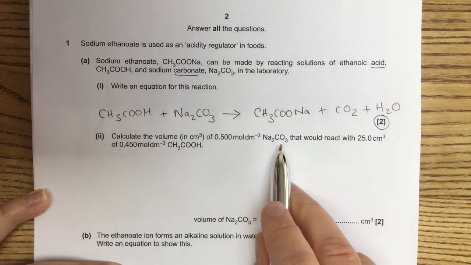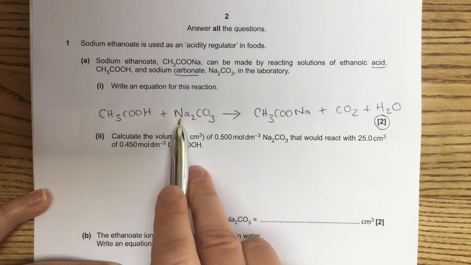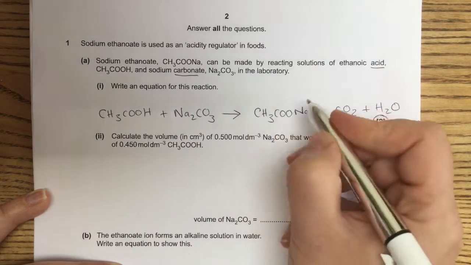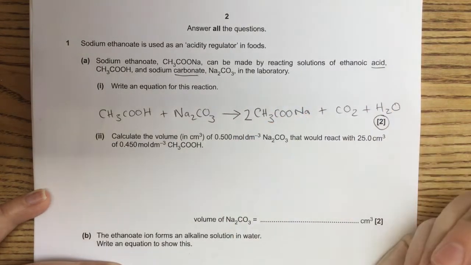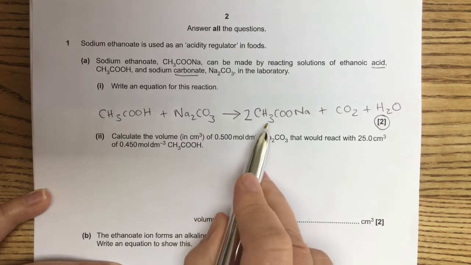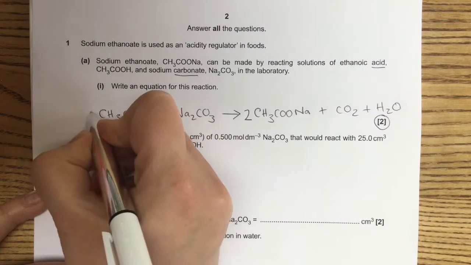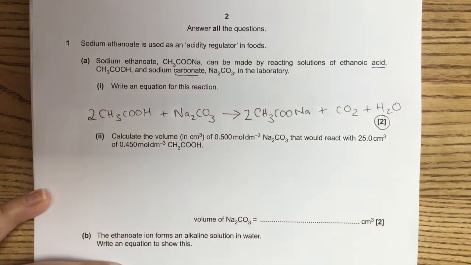We should be able to fairly clearly see that if we've got 2 Nas in our sodium carbonate, we're going to need to produce 2 Nas. So we're going to need to produce 2 molecules of salt. And if I've got 2 lots of the CH3COO group, I'm going to need to have 2 moles of the ethanoic acid.